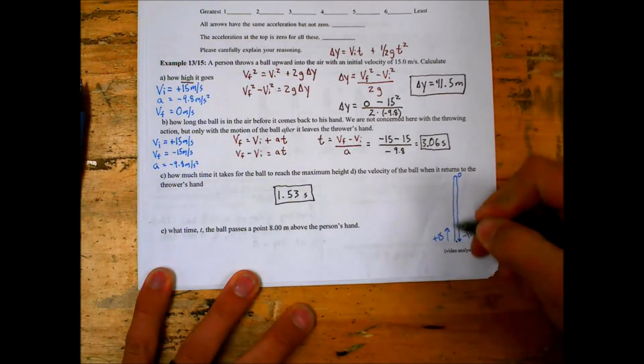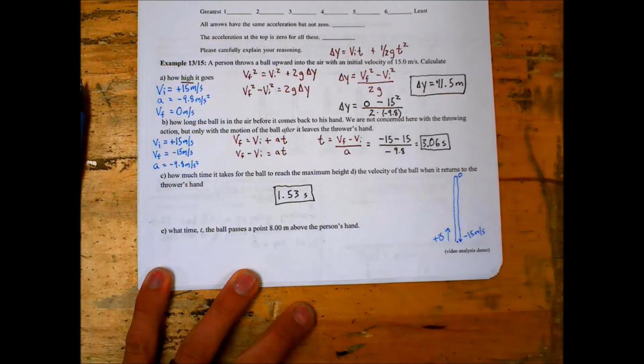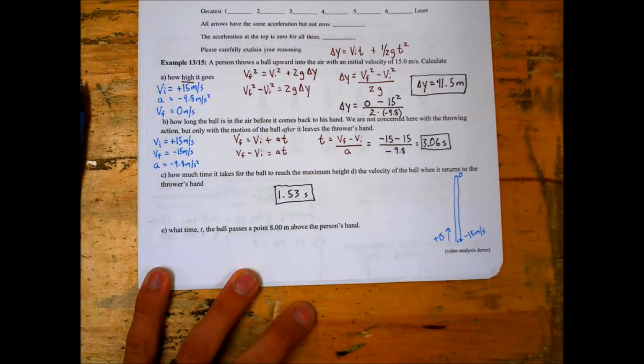Okay, 3.06 to make the total path. Alright, it's going to take half that time to just get to the top. Okay, we don't really need to do a lot of work there.